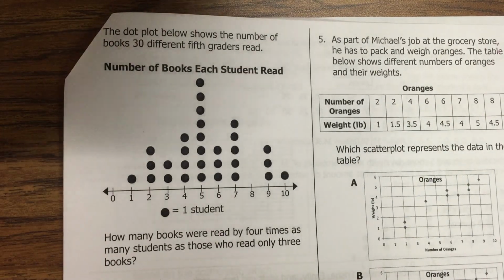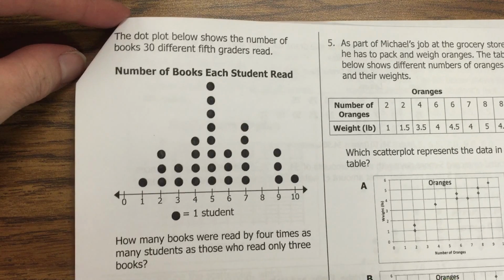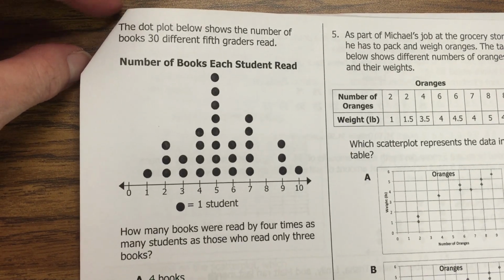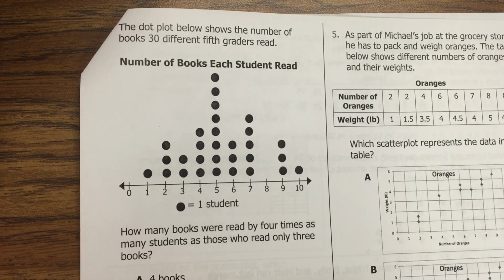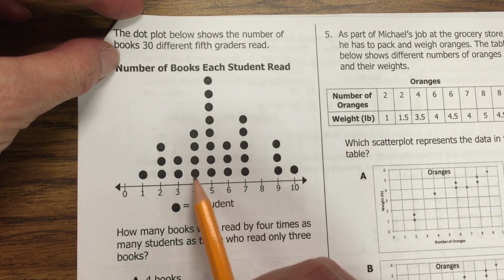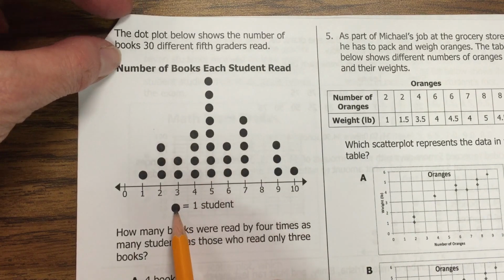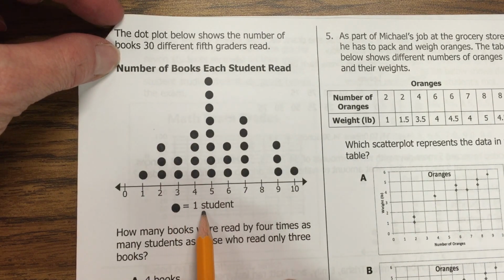Okay, guys, on the study guide today, there were two questions that some of you were still confused about, so I told you I'd make a video for you to watch. The first one was number 3, and it says the dot plot below shows the number of books 30 different 5th graders read. In our dot plot, it tells us that each dot represents one student.